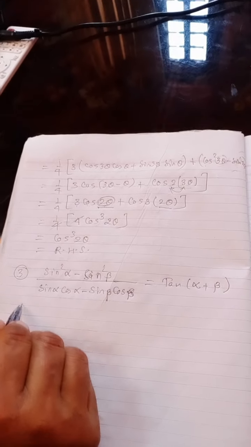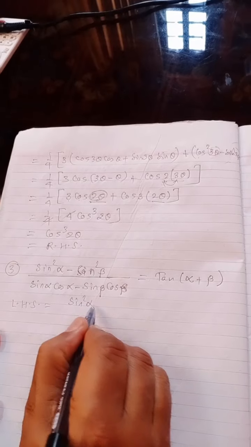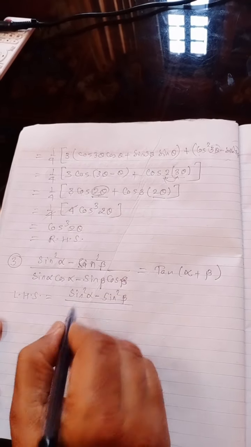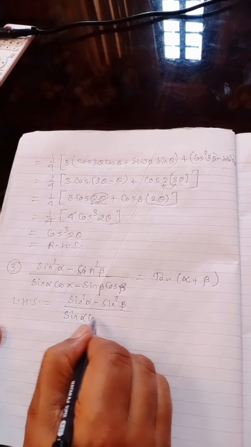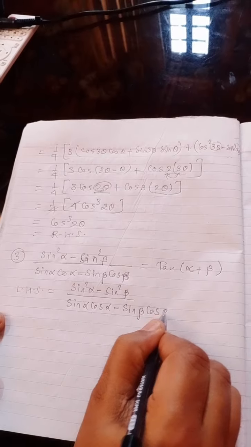Now we have to start from the left hand side here also. Sine square alpha minus sine square beta divided by sine alpha cos alpha minus sine beta cos beta.